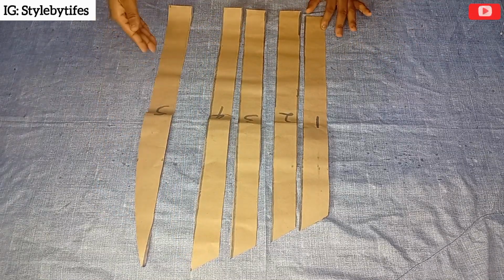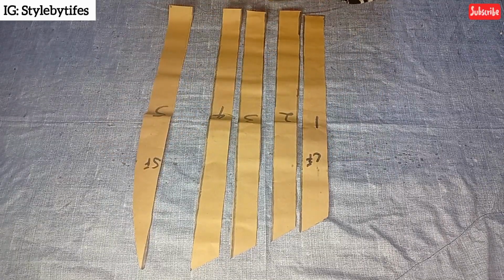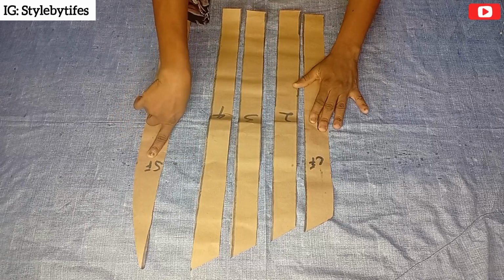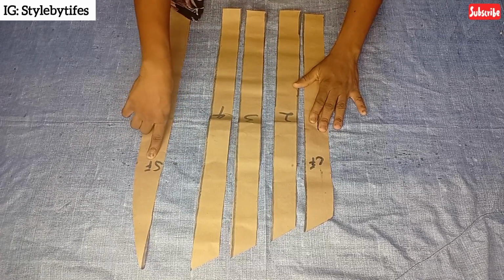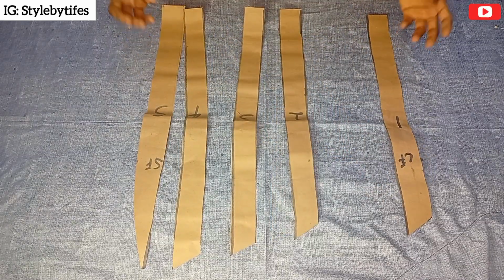And the place that doesn't have any cuts, that doesn't have any opening will be at the side. So it's better you indicate your center front and the side front so that you won't get confused when you're placing your pattern paper on your fabric. Just note that the side is not going to be having any opening. Okay, let me just explain for you guys how to place your pattern paper.